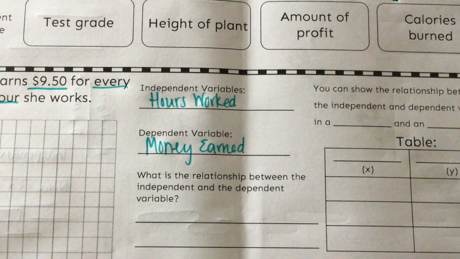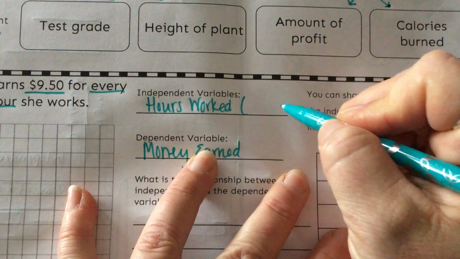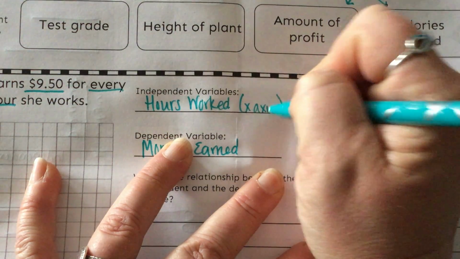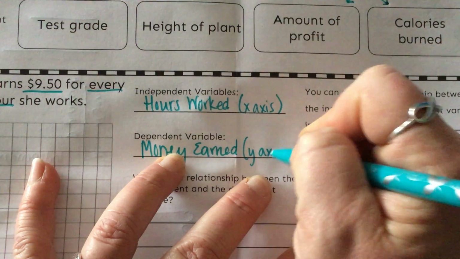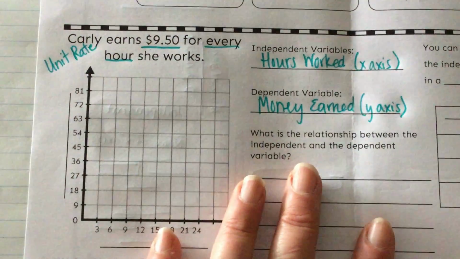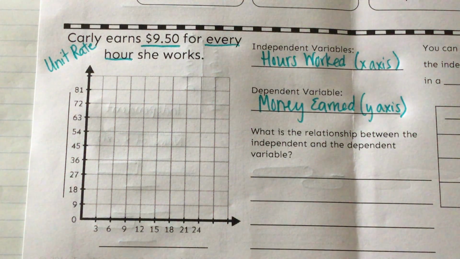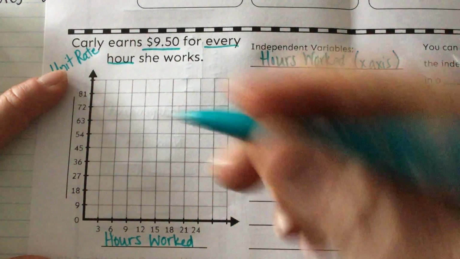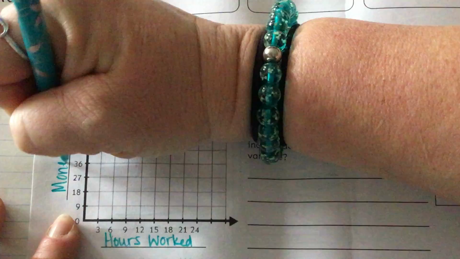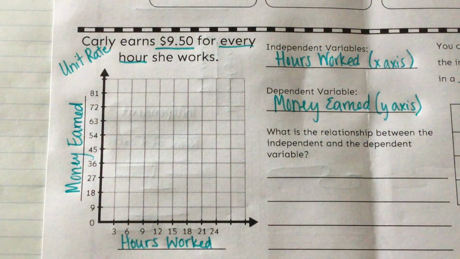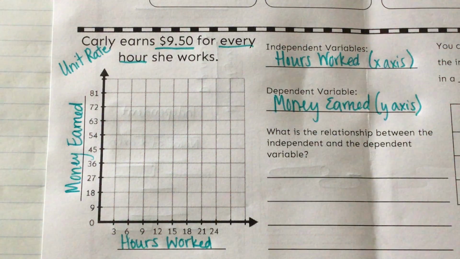All right, so my independent variable, is it going on the X or the Y? The hours worked, the X or the Y? Yes, this is my X axis. And the money earned is going to be my Y axis. Before we fill out the question down here, let's slide over to our coordinate grid. If you told me that the hours worked goes on my X axis and the money earned goes on my Y, I'm going to put that information down here. Give me a thumbs up once you have that, because I don't want to go too fast.